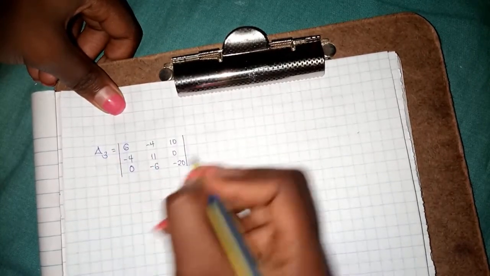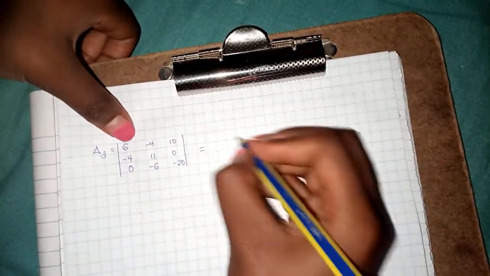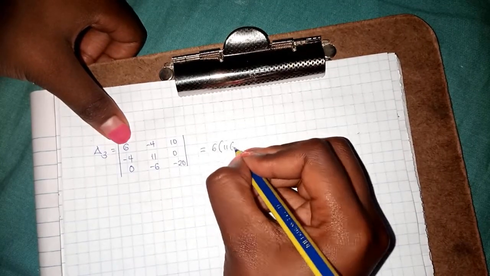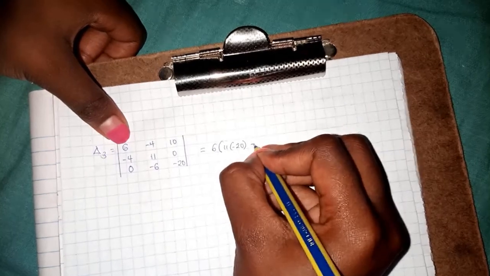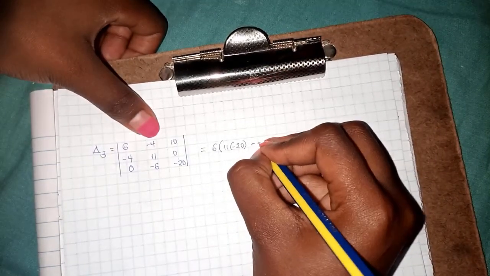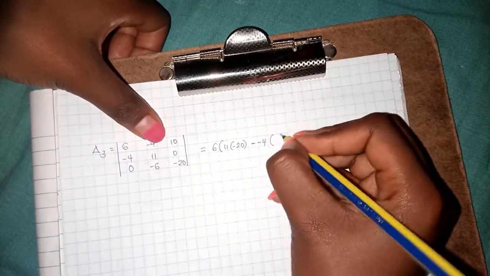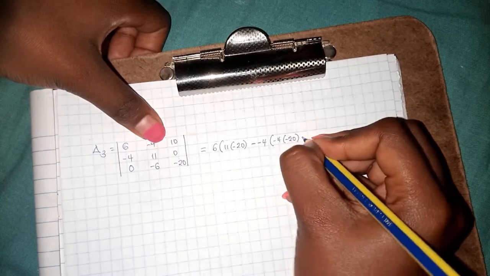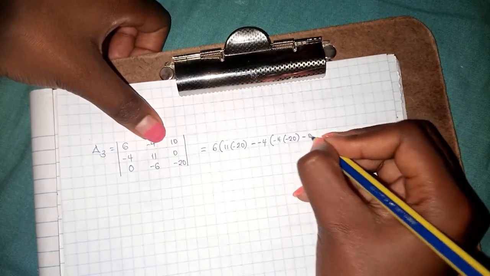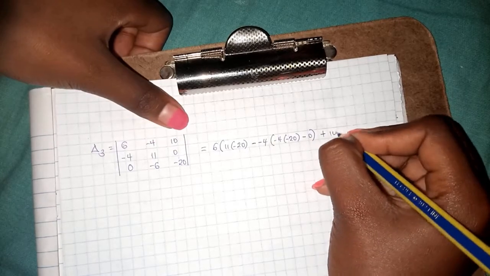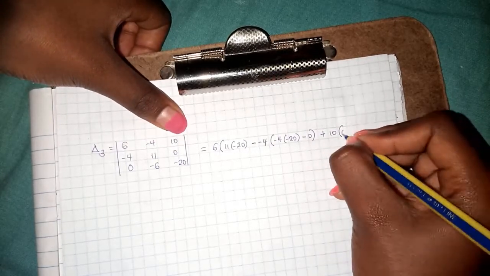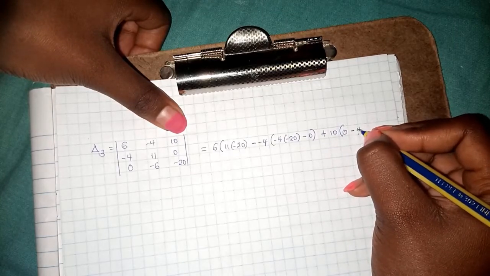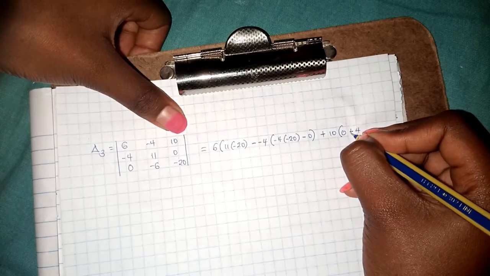Okay, so this will give us 6 into 11 into -20 minus 4 into -4, -20 minus 0 plus 10 into 0 minus, so this is minus, so positive 4.